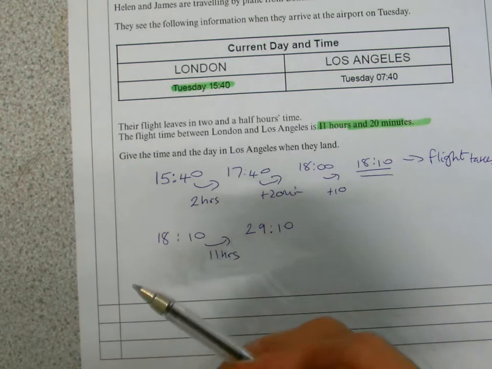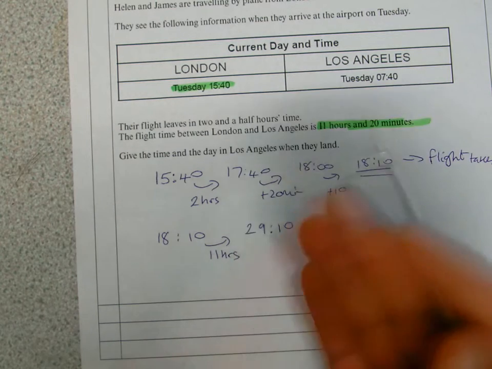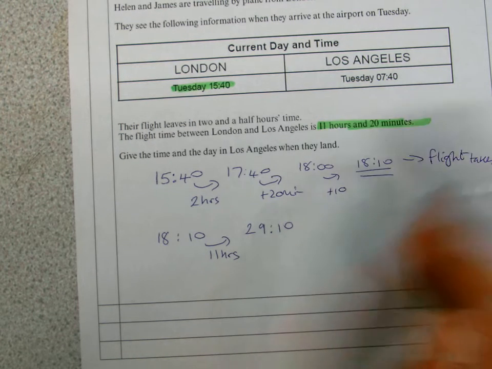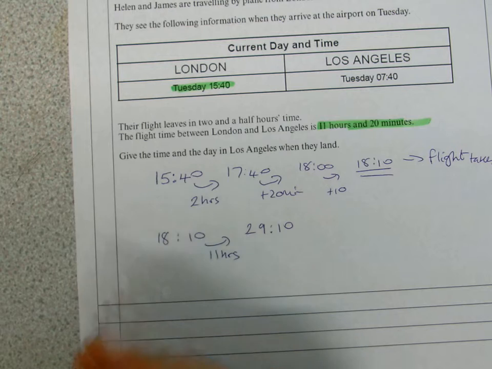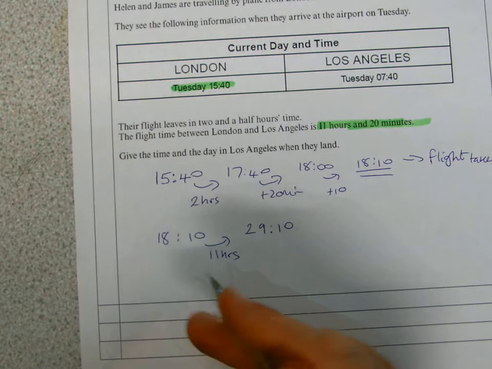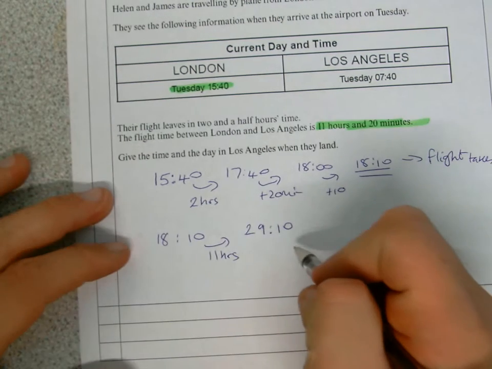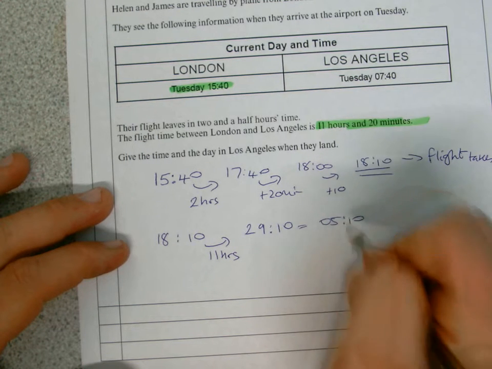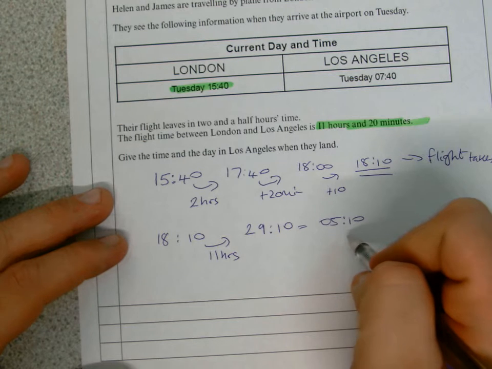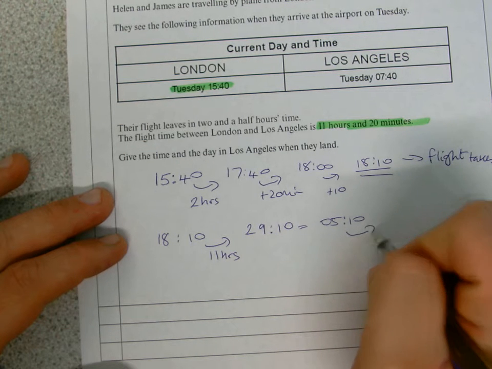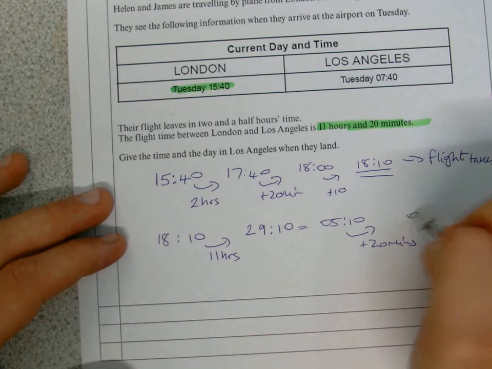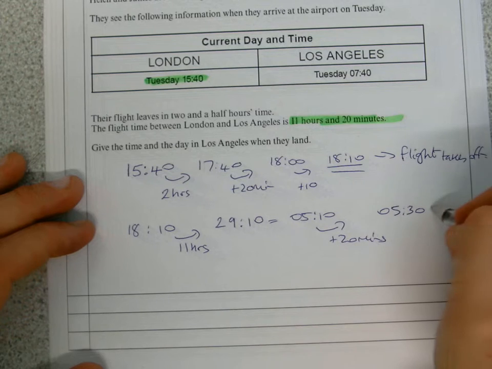We've got to remember the 24-hour clock. Of course, at 24, it starts again. So we're not going to get to 29, are we? We just need to think about how many hours are after 24 till we get to 29. So that's going to be 5, isn't it? So that'll actually equal 05:10. And then, of course, that's the 11 hours, but we need an extra 20 minutes, because the flight time is 11 hours and 20 minutes. So that'll be 05:30. And that will be on Wednesday morning, won't it?